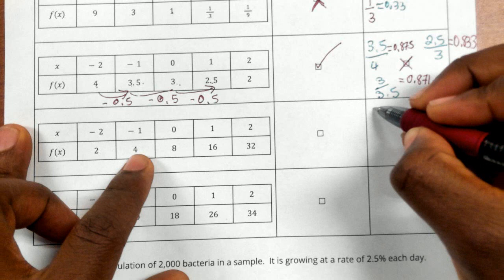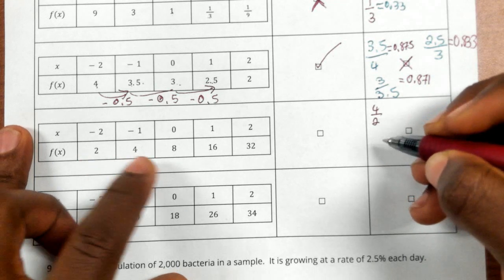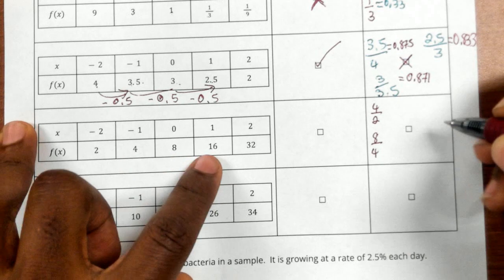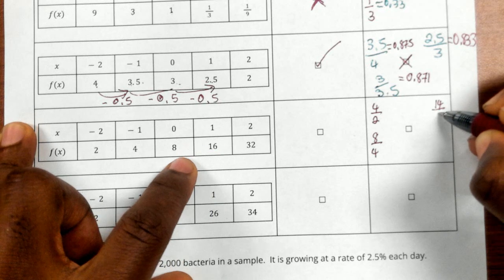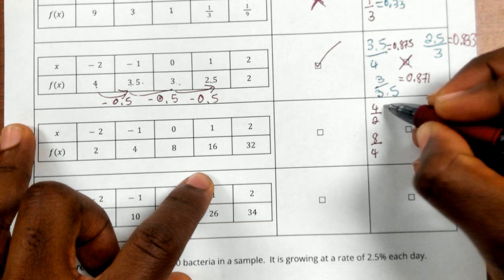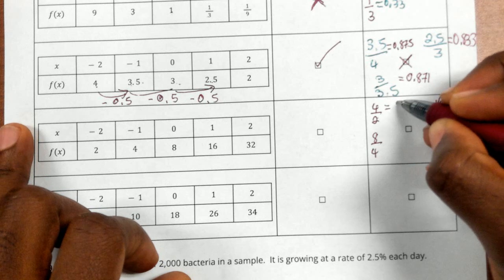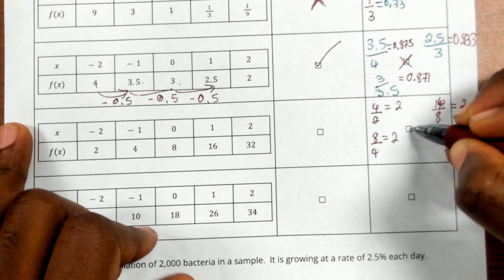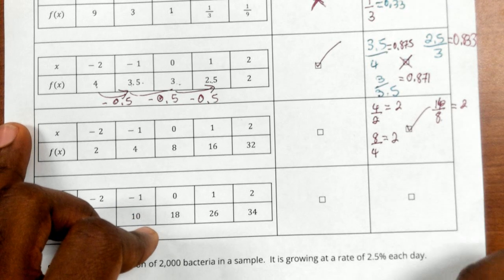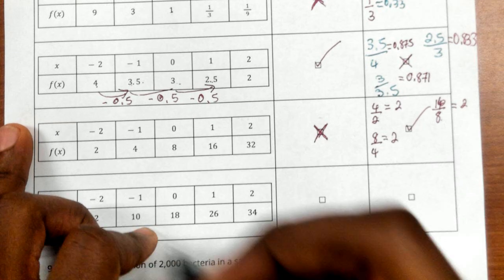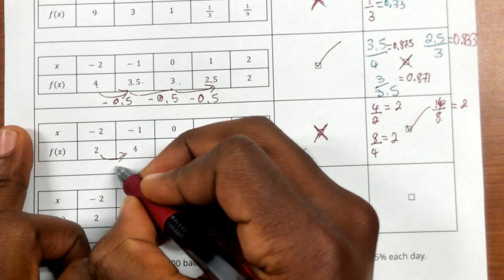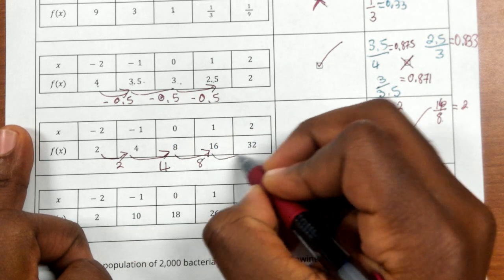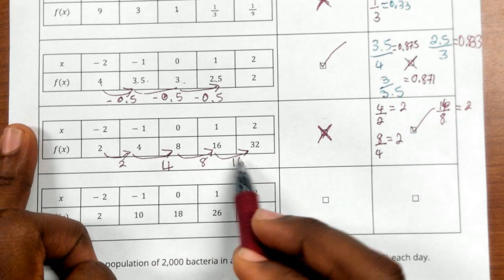Now we're going to test this next one. We're going to divide: the second number divided by the number that came before it, the third number divided by the number that came before it, the fourth number divided by the number that came before it. You know in your head that 4 divided by 2 is 2, 8 divided by 4 is 2, and 16 divided by 8 is also 2. Because it's the same number every time, it's exponential. It will not be linear, because here it was gaining 2, here it was gaining 4, here 8, here 16. It was not the same number every time.